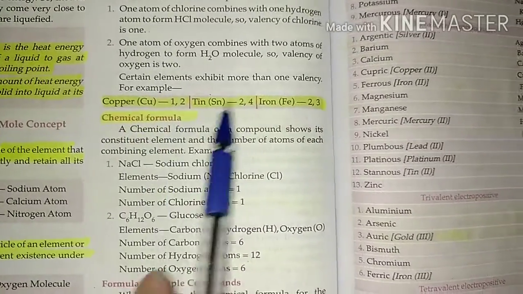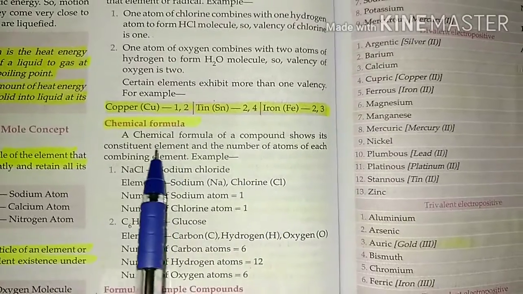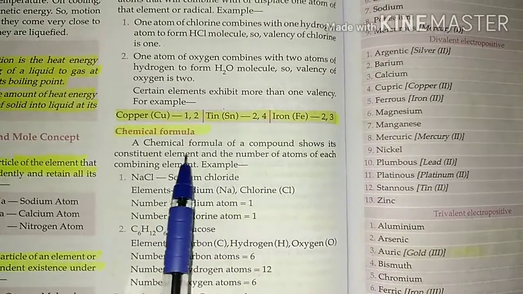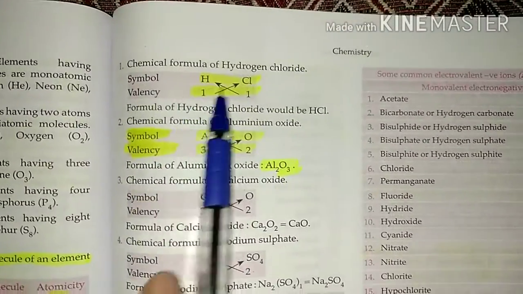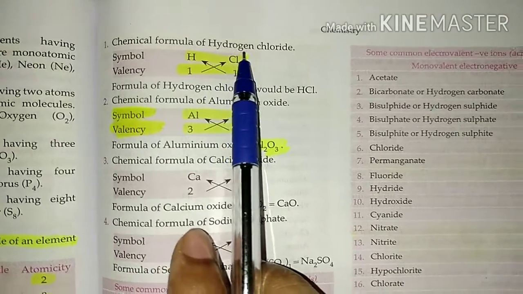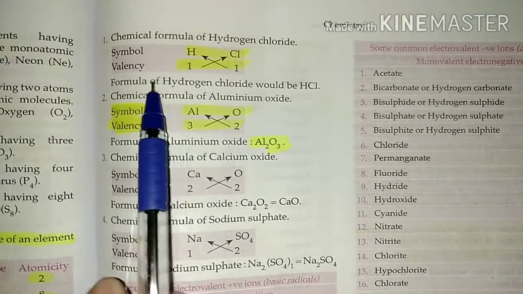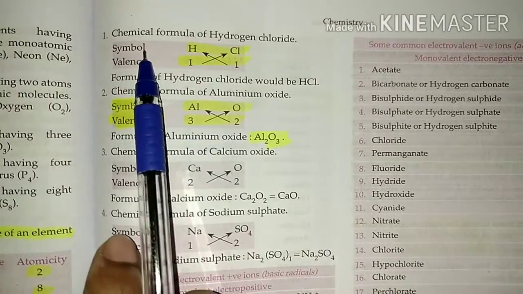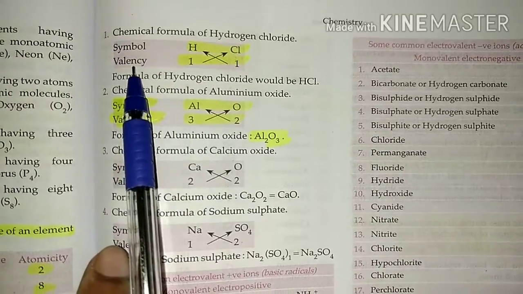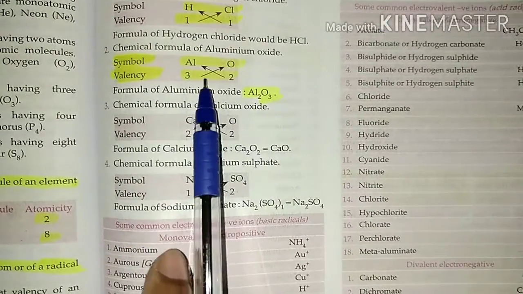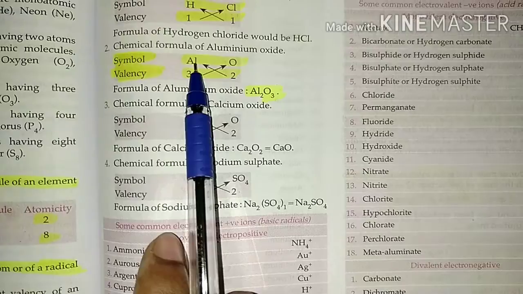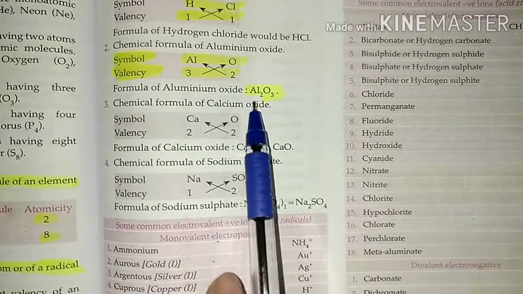Right. So we have a chemical formula. The simplest elements present in that particular molecule can be represented with the help of a chemical formula. You can see this one. We can write the chemical formula for some molecules like hydrogen chloride. First we have to write the symbol, then below we write the valency, then we crisscross like this, and then we get the formula like this: aluminium, oxygen 3, 2, Al2O3, like this.